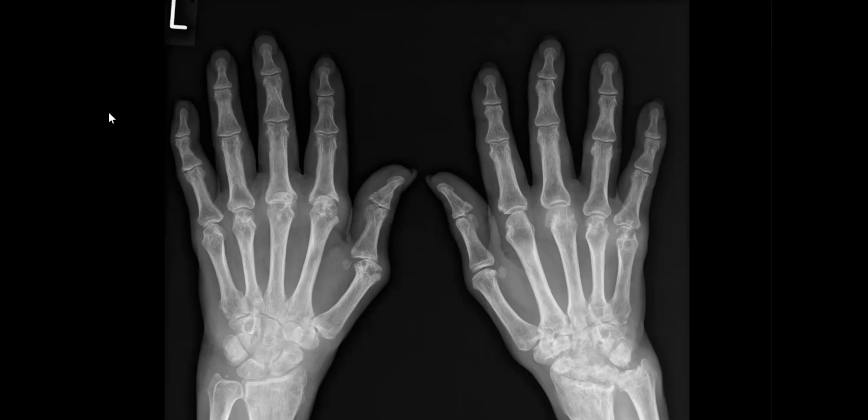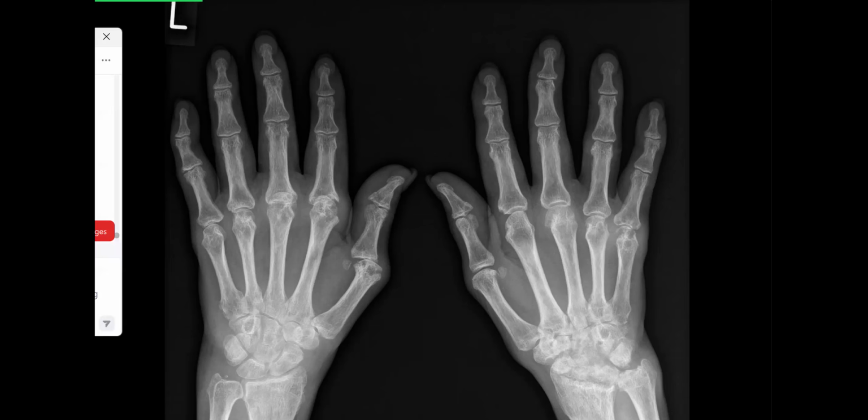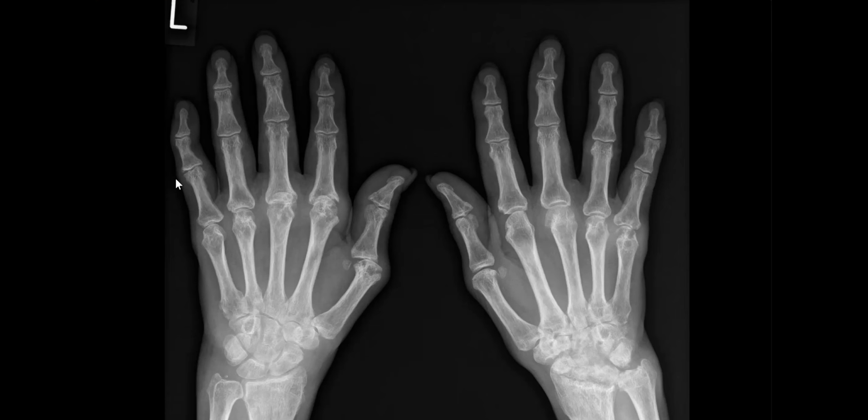There are also erosions within the carpal bones with disruption of the intercarpal joint spaces and the radiocarpal joint. These findings are suggestive of rheumatoid arthritis. Classic juxta-articular erosions, and also here at the carpal, intercarpal and radiocarpal joints. This is very easy this time.